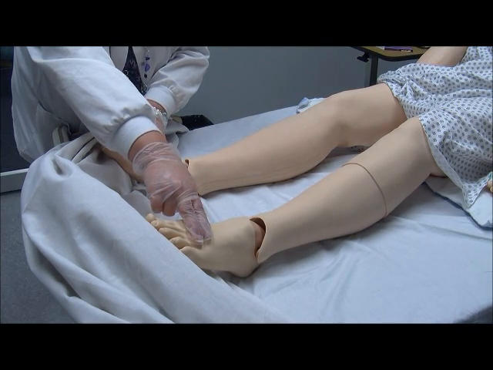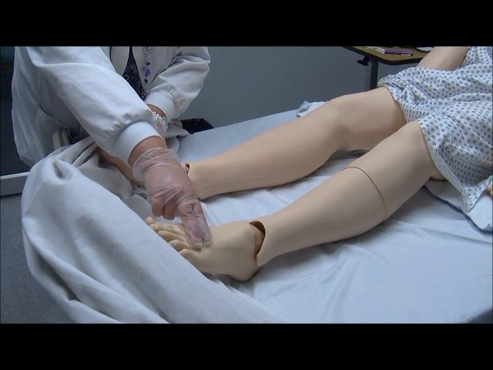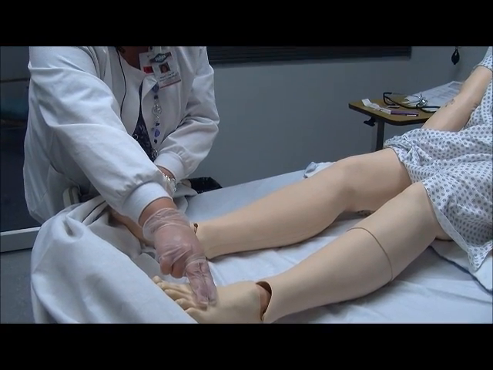The purpose of assessing pulses bilaterally is to ensure that they are equal and strong.